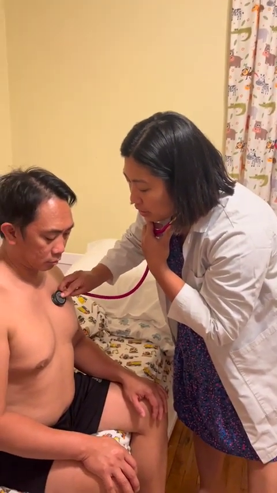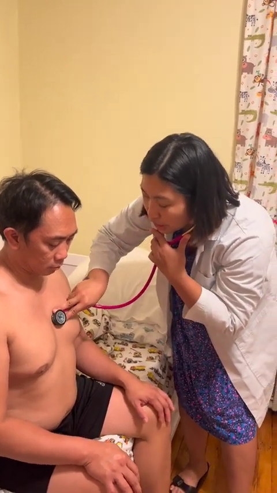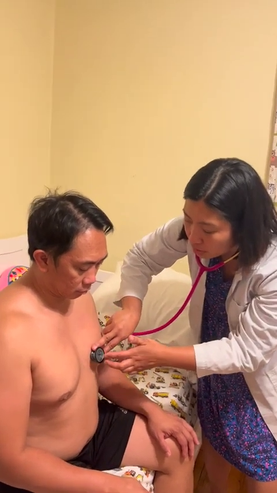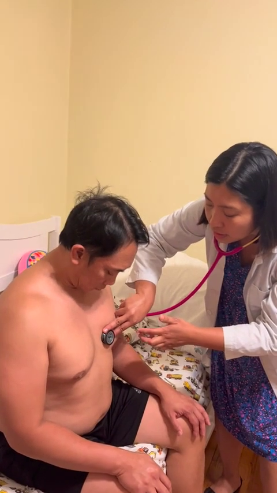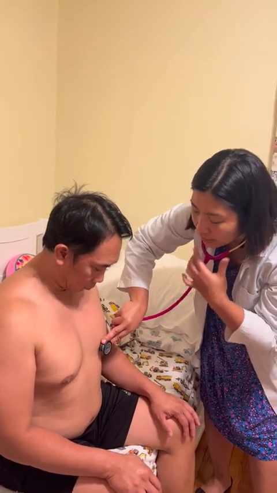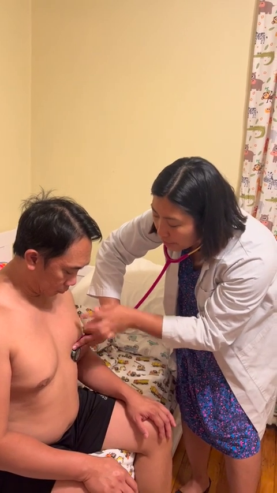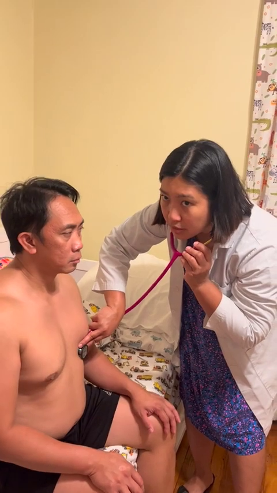Then 2nd intercostal space on the left. This is the pulmonic valve. Erb's point, 3rd intercostal space, mid-sternal border. Tricuspid, 4th intercostal space on the left side. And the last would be the mitral valve, 5th intercostal space, mid-clavicular line, wherein you can see the point of maximal impulse.